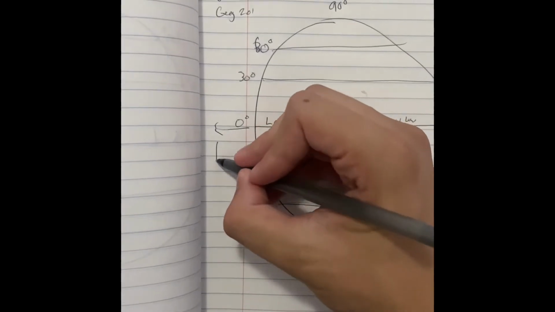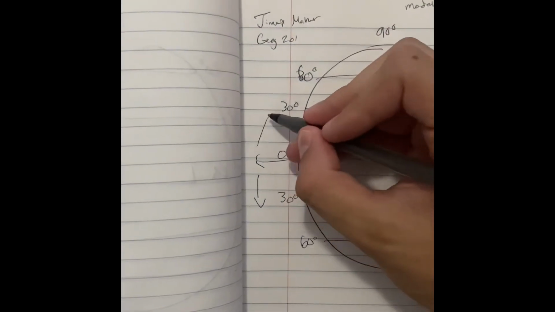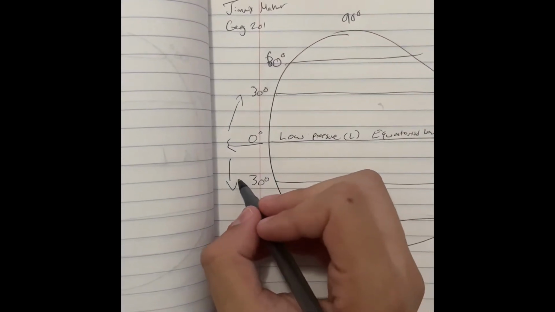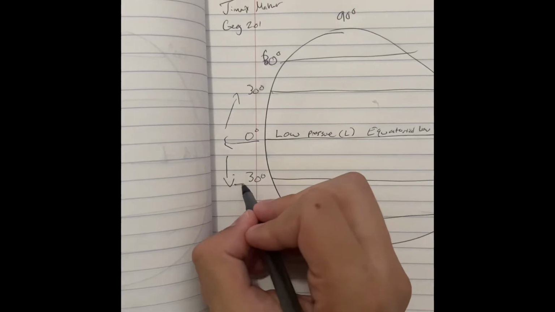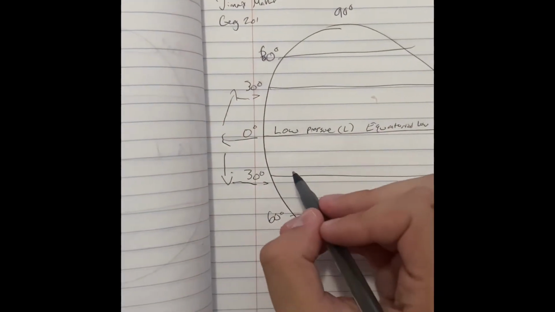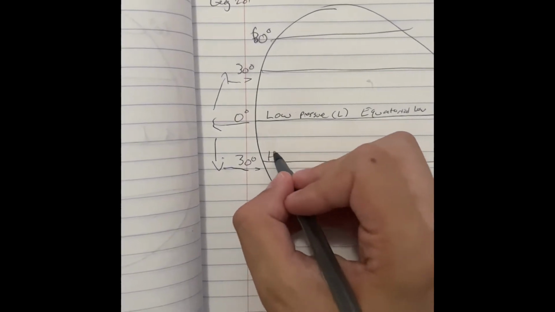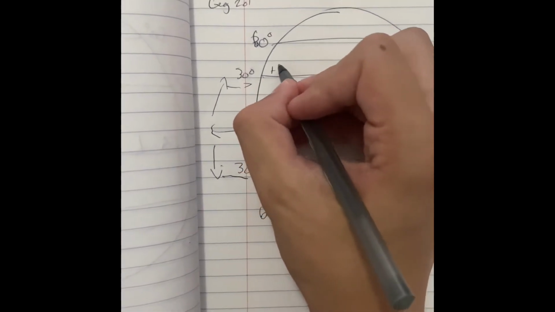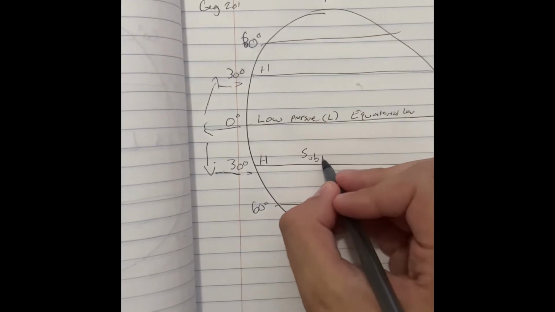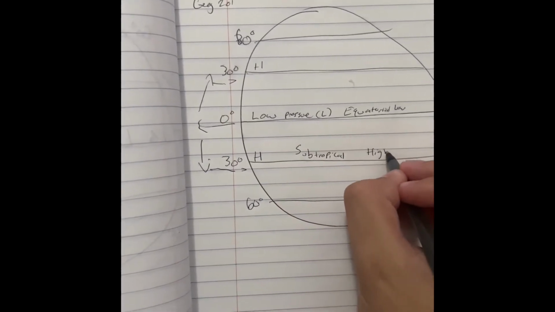It's going to do something interesting. It's going to diverge. Around 30 degrees, this air is going to crash back down as it gets too cool and form our second pressure band of high pressure, and this is going to be called the subtropical high.